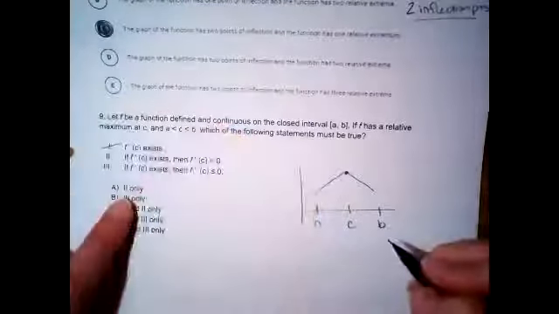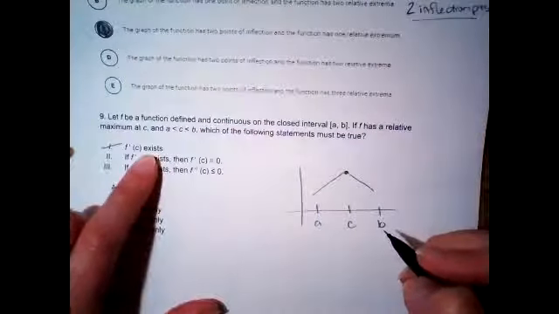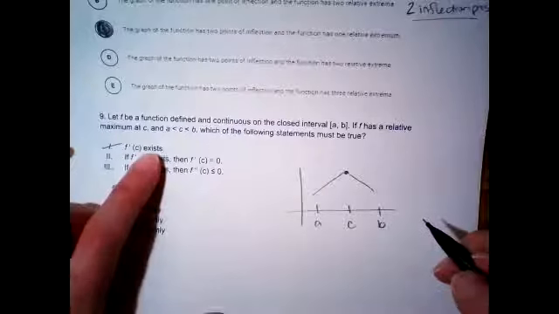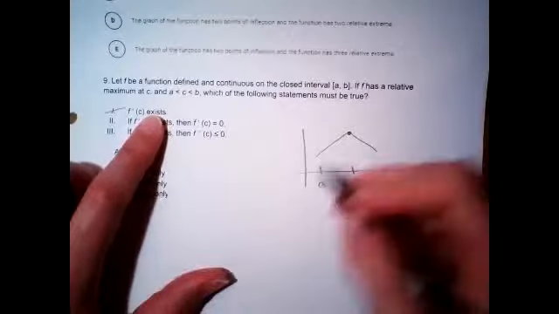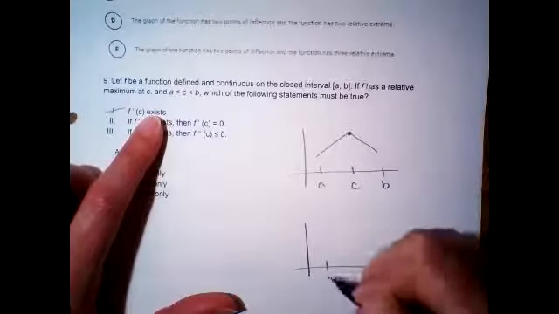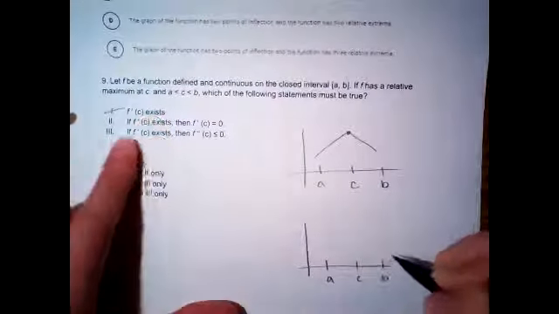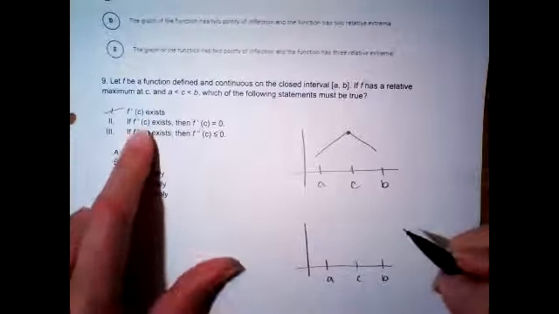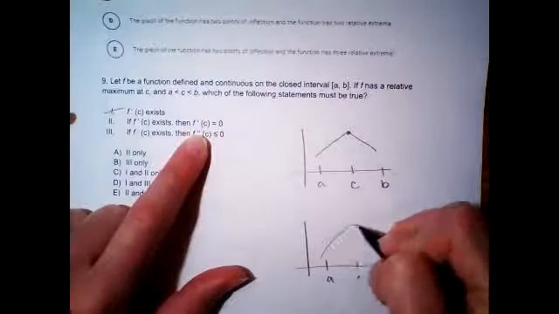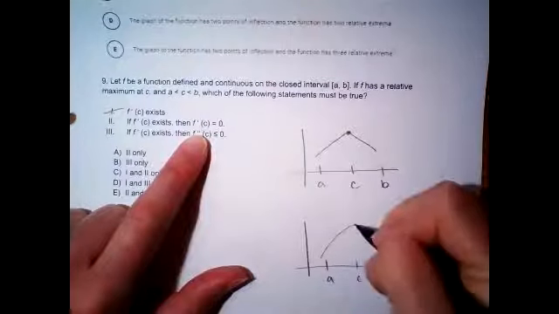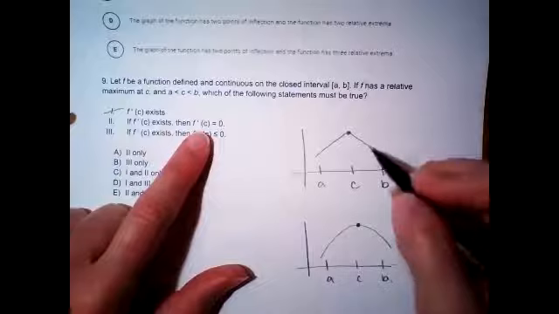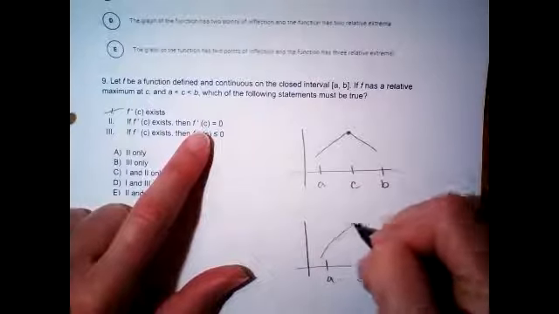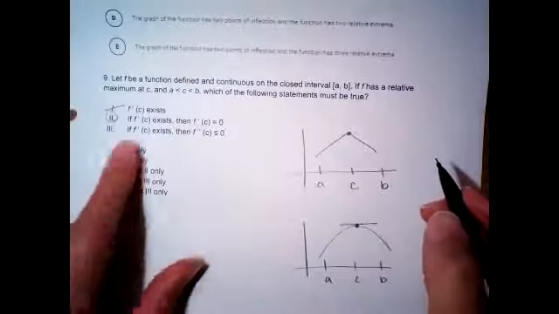So maybe not. Remember, critical points are where the derivative is 0 or undefined. So the derivative doesn't necessarily need to exist. You can have a sharp edge. All right, Roman numeral 2, if the derivative does exist, then it equals 0. Now that's going to have to be true. If we have a relative maximum at C, and we can get a derivative, like it's not a sharp edge, that derivative would have to be 0. So Roman numeral 2 is going to be true.